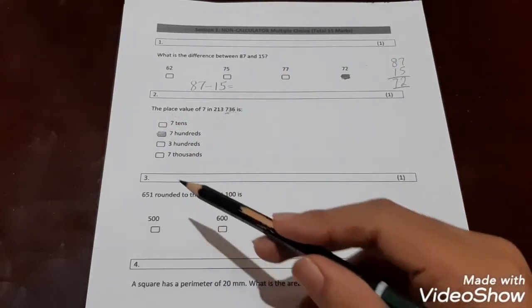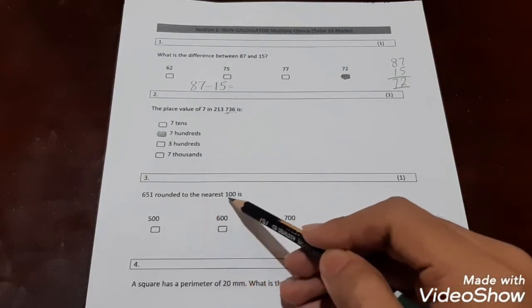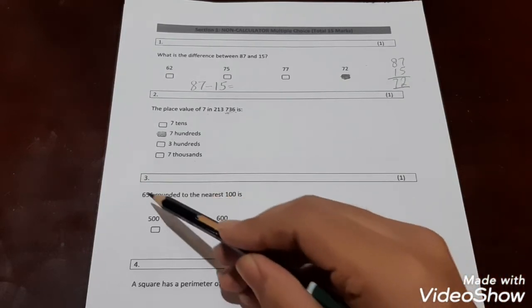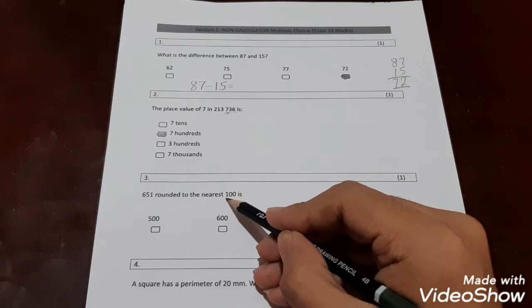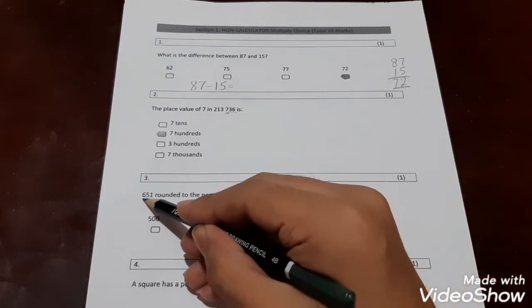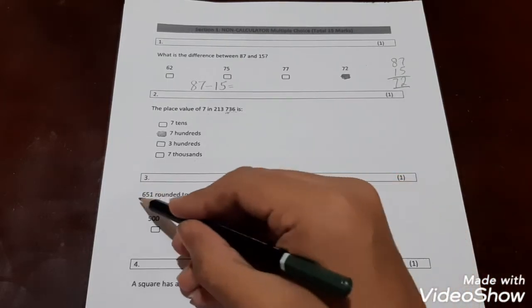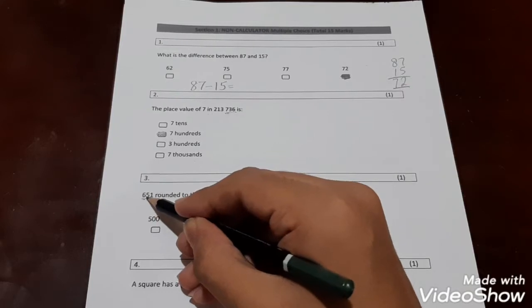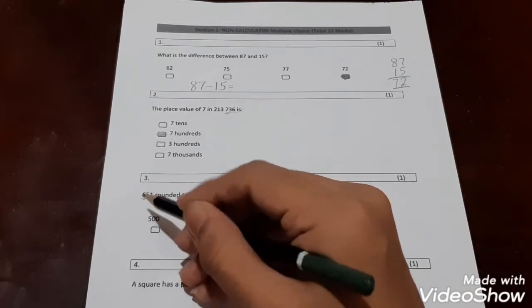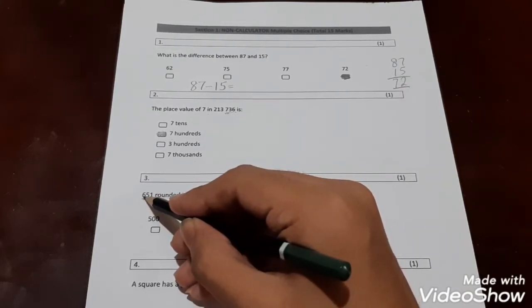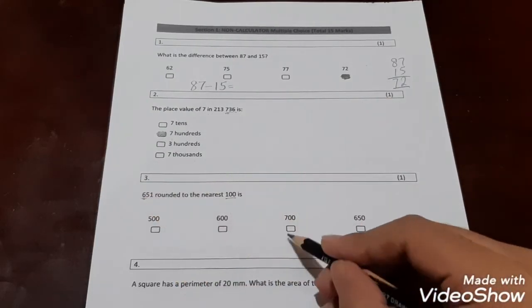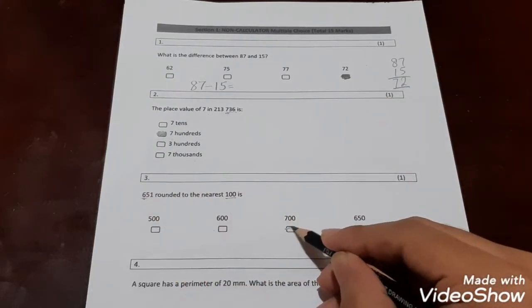Question 3 states 651 rounded to the nearest hundred is. So when 651 is rounded to the nearest hundred, the nearest hundred is this. So we will round it off to 600, but next to 6 is 5. So 6 will be rounded off to the next number, which is 7. So we will shade the box of 700.